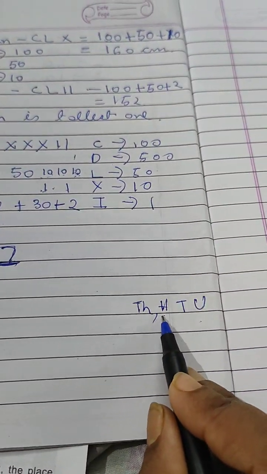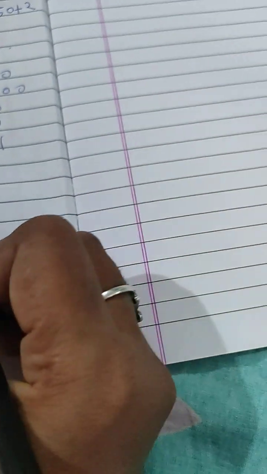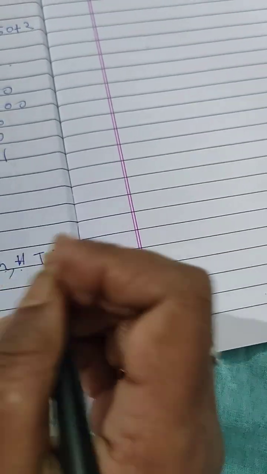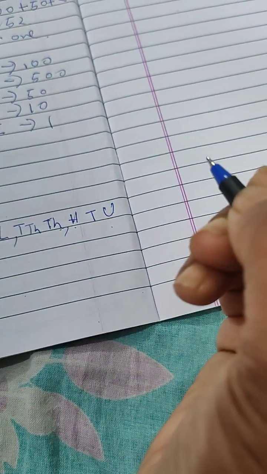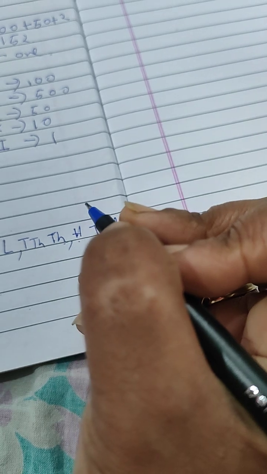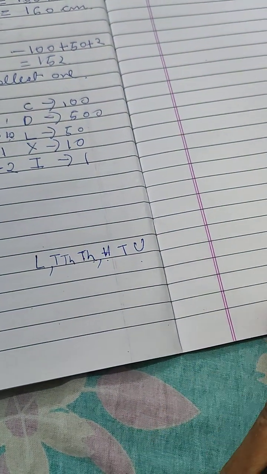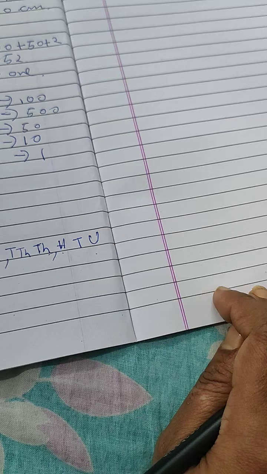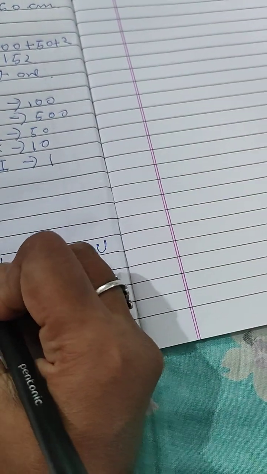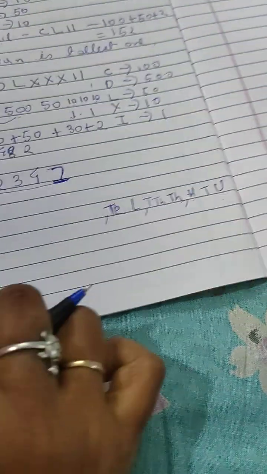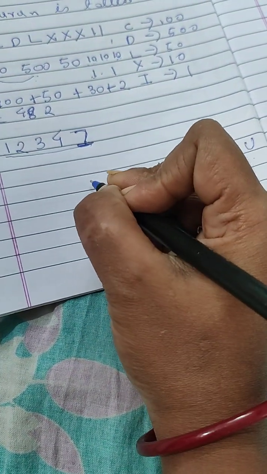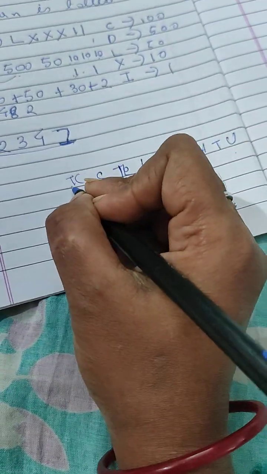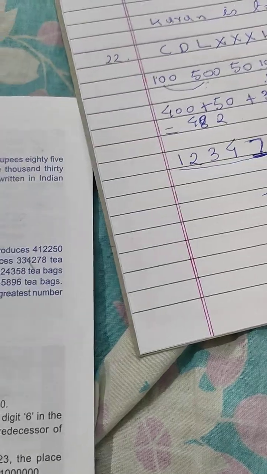Unit, tens, 100, 1000, 10,000, lakh, ten lakh, and then we have crore, 10 crore, and we need 10 crore only. We need this much only here in this question.